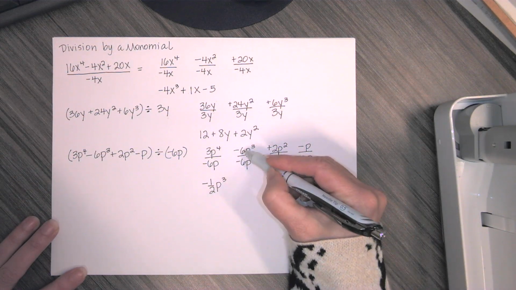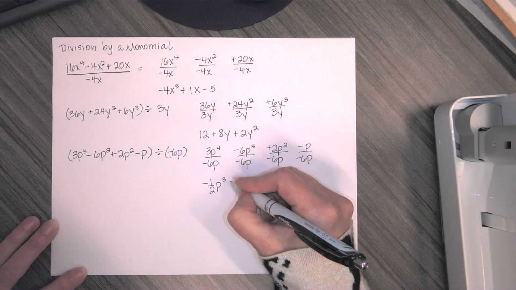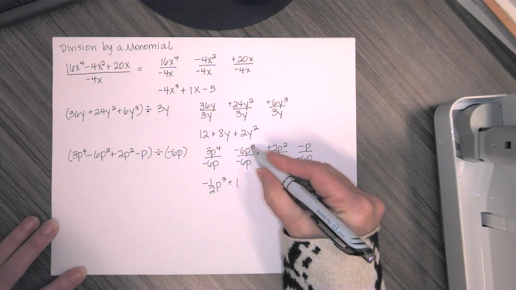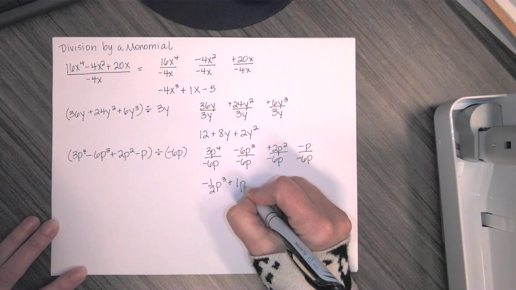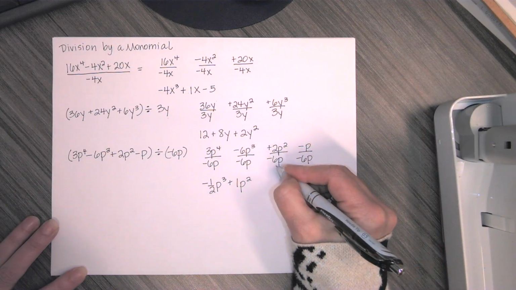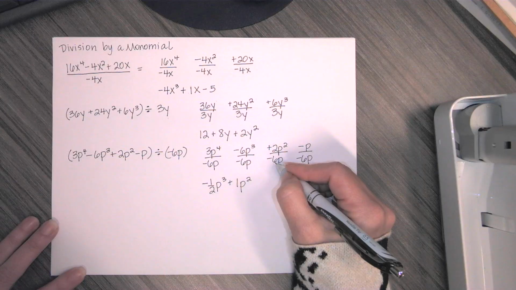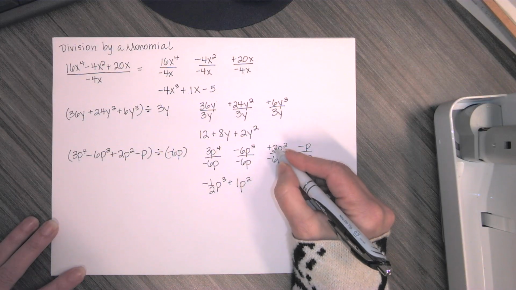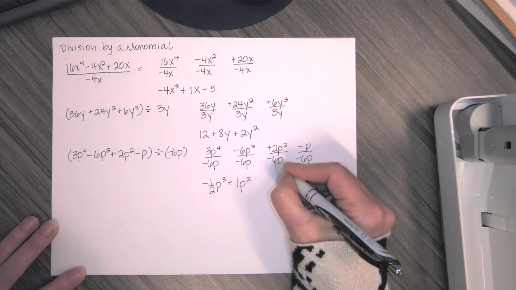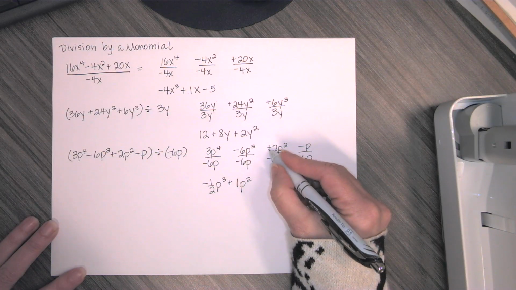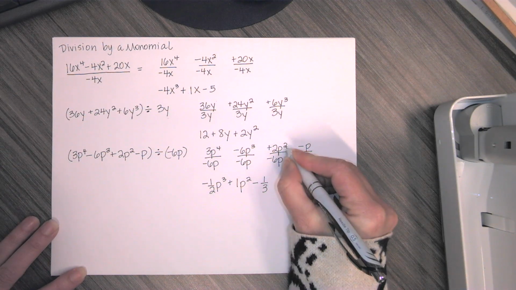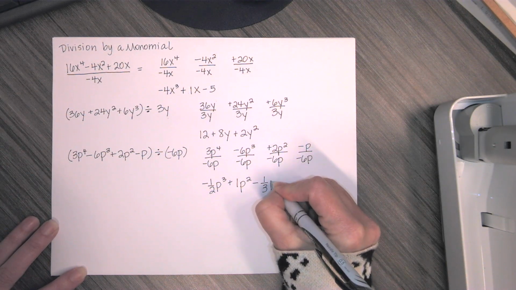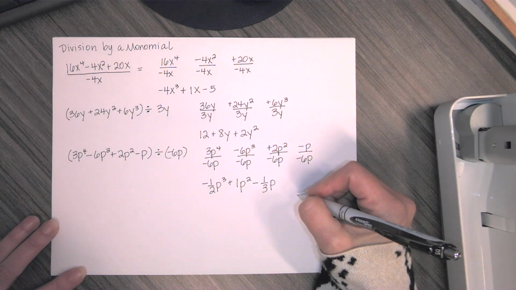All right, then here, negative 6 divided by negative 6 is positive 1. Subtract your exponents on your p's. 3 minus 1 would be p squared. Here, 2 divided by negative 6, again, that's going to be a fraction, so we'll just leave it in fraction form and simplify it to lowest terms. 2 sixths reduces to 1/3. A positive divided by a negative is a negative, so that'll be negative 1/3. Subtract your exponents for your p's, and you'll be left with p to the first power.